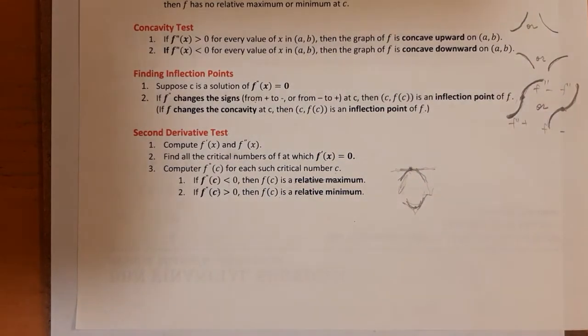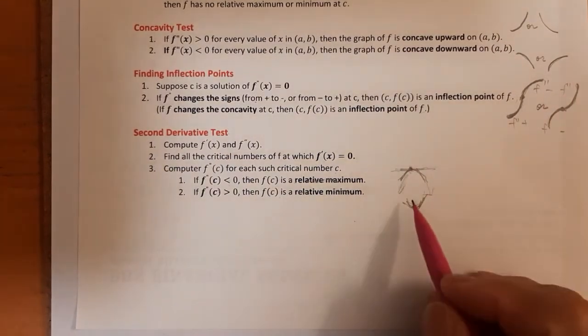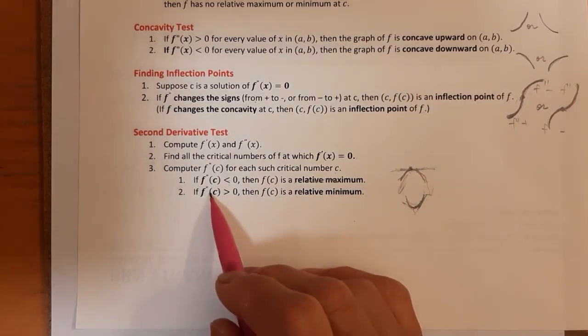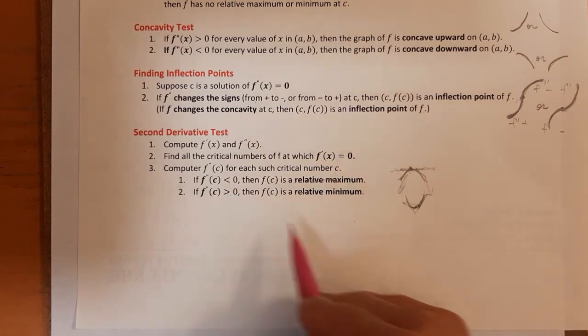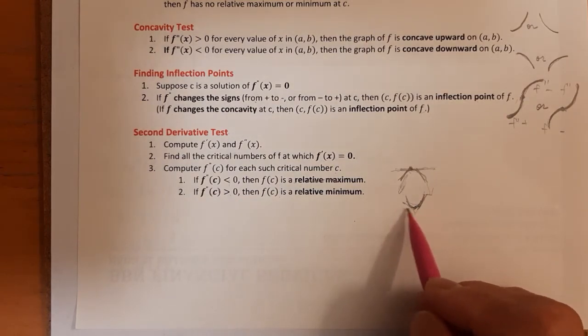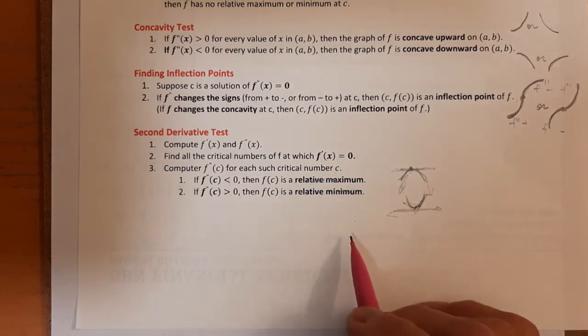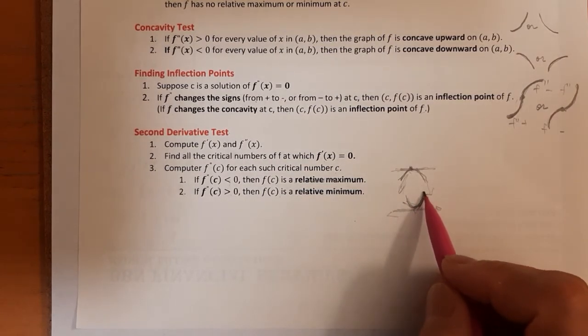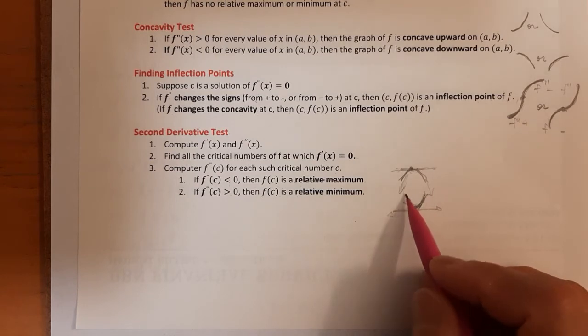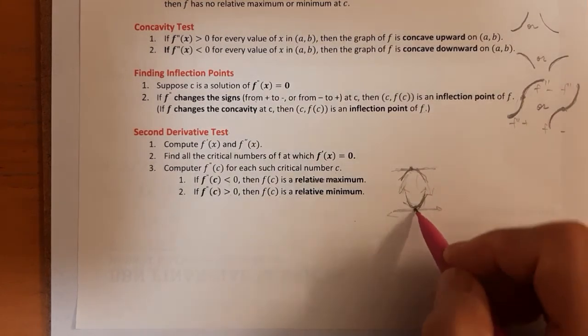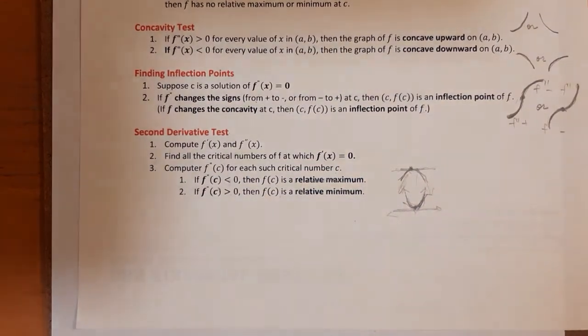If it is concave upward, the second derivative is positive at this point, and the first derivative equals 0, then the tangent line is horizontal. So this point has a relative minimum because the curve goes up. This is the lowest point, a relative minimum.